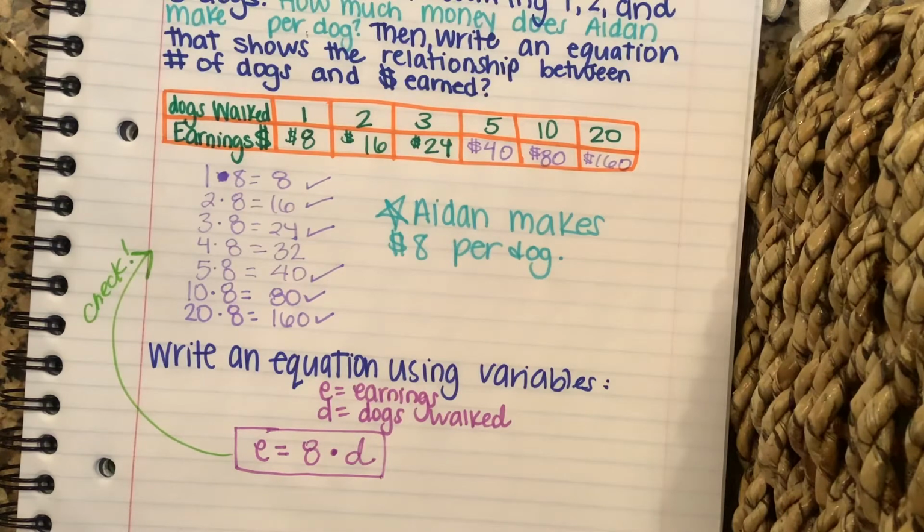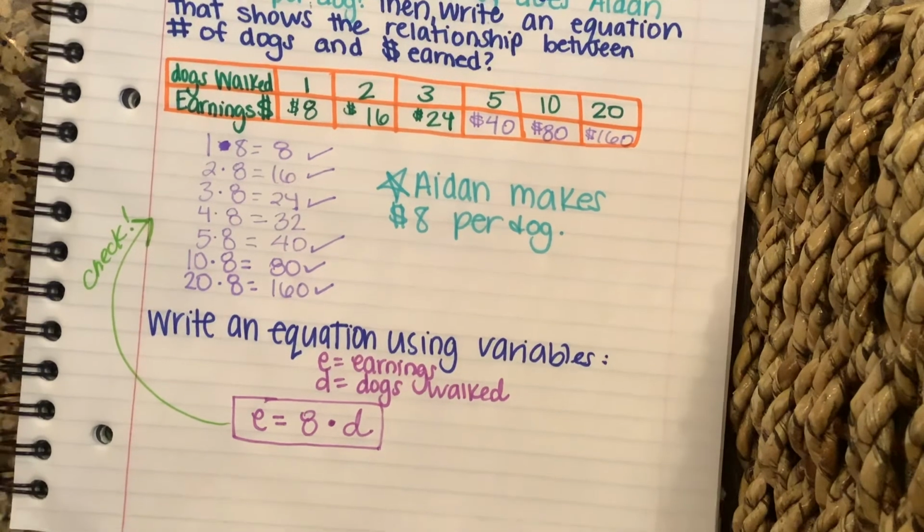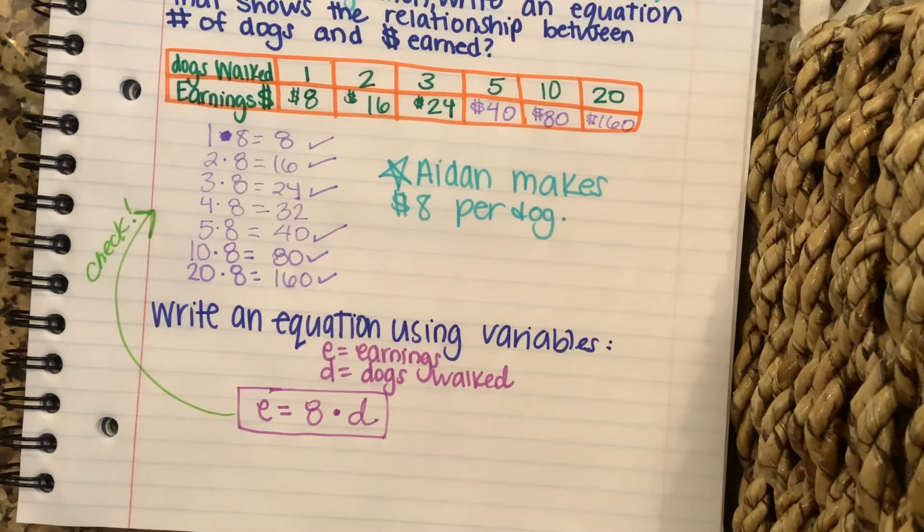Last, we need to identify the dependent and independent variable. Aiden's earnings in this situation depended on how many dogs he walked. So therefore, our independent variable is dogs walked, and our dependent variable is his earnings.